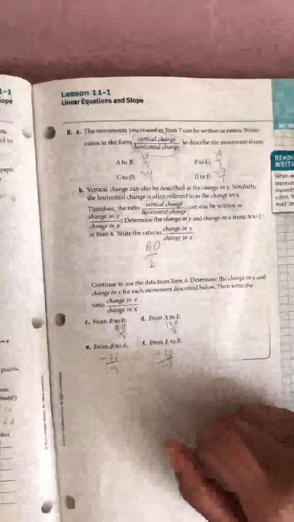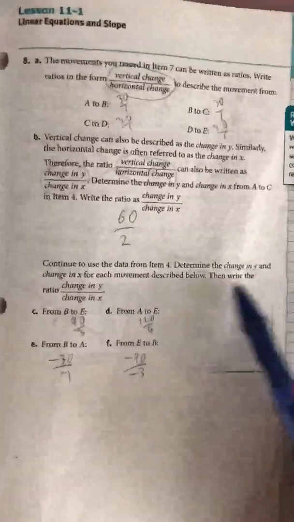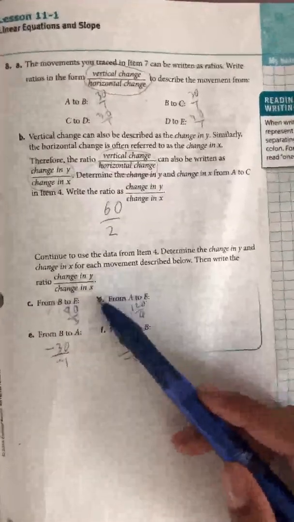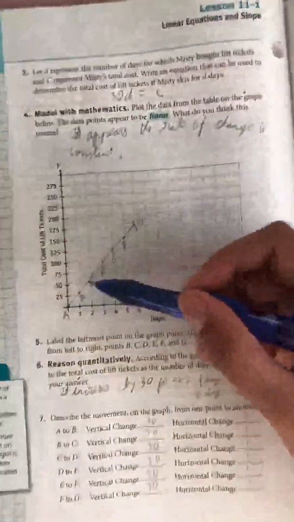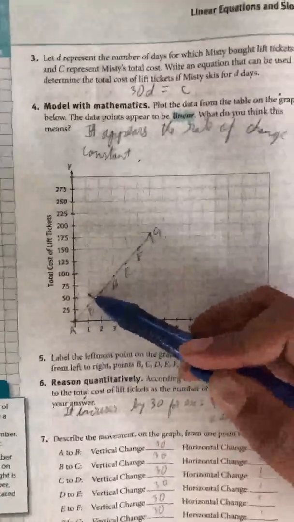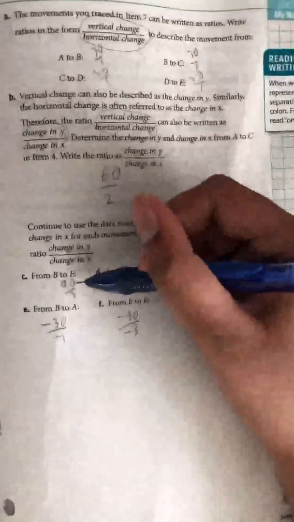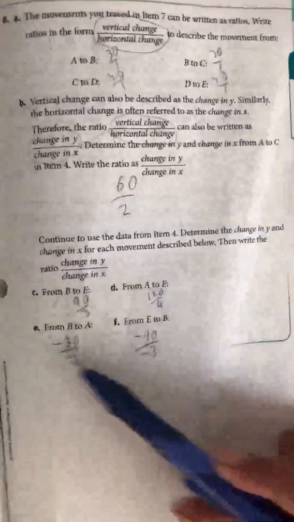So now let's move on to C, D, E, and F. So it says, continue to use the data from item 4. Determine the change in Y and change in X for each movement described below. Then write the answer as a ratio, change in Y over change in X. So from B to E, let's see this. If you go back to the previous page, you see it's increasing at 30, 60, 90. So you had 90 for change in Y and 3 for change in X because you could see 1, 2, 3. And then you could do the same for all these other ones, D, E, and F.